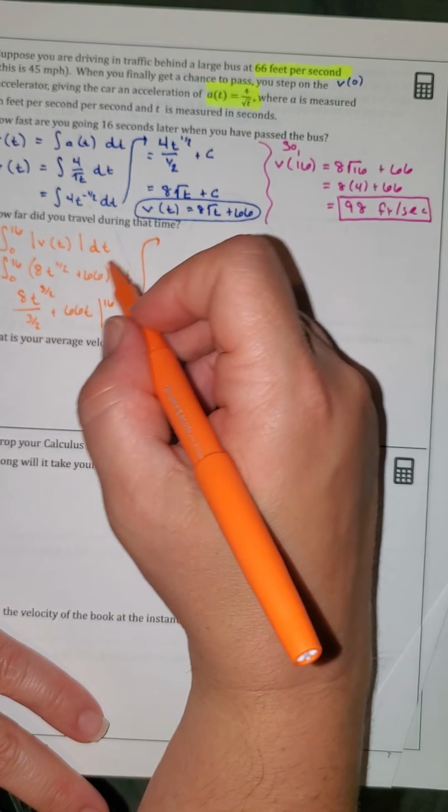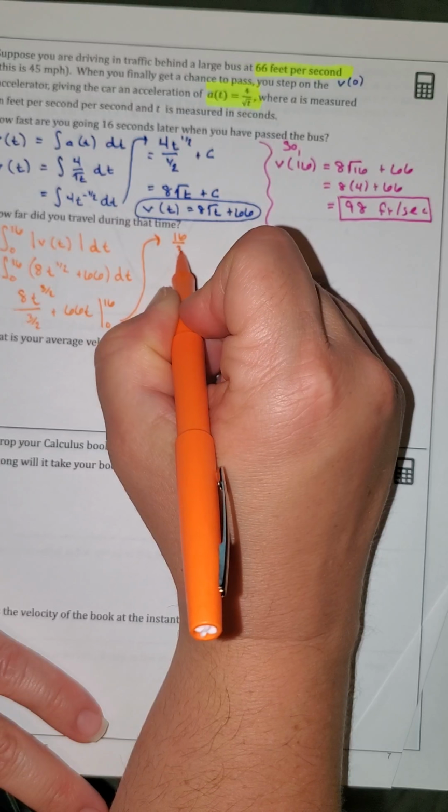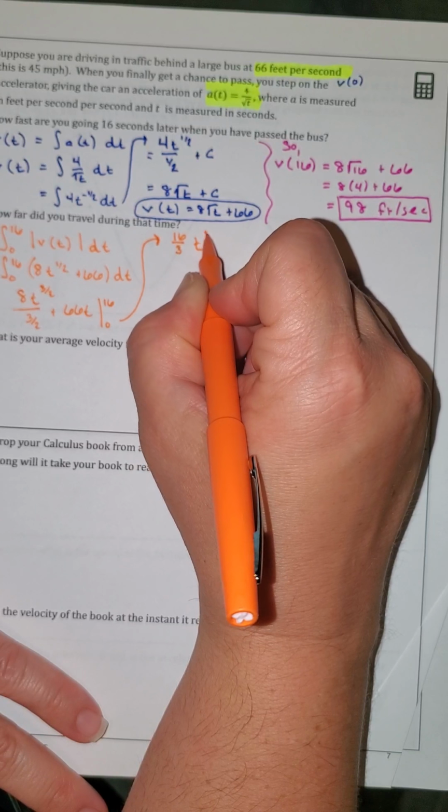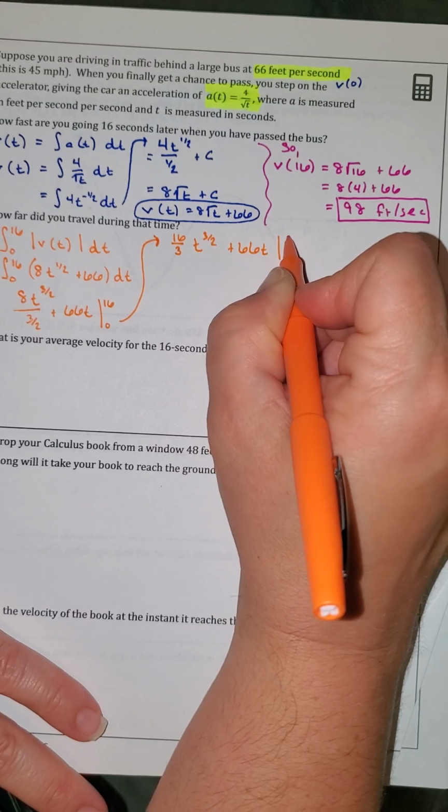So times 2 is 16 over 3. So 16 over 3, t to the 3/2 plus 66t from 0 to 16.